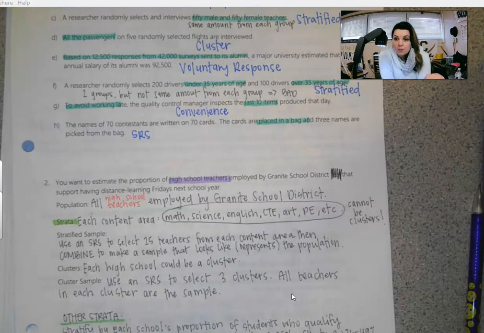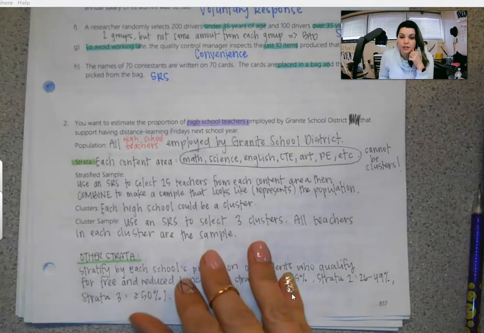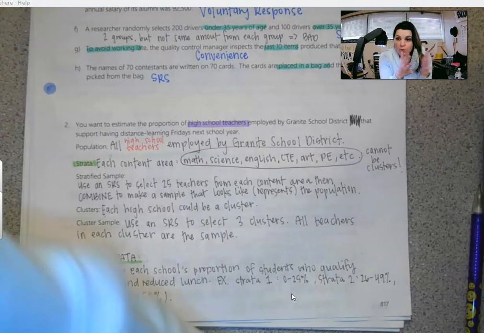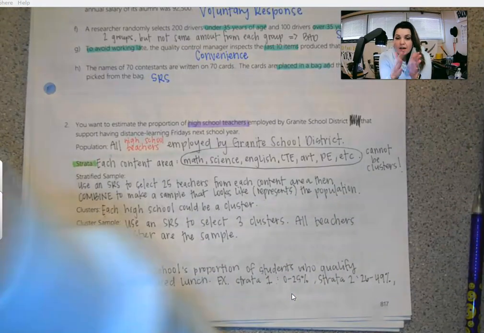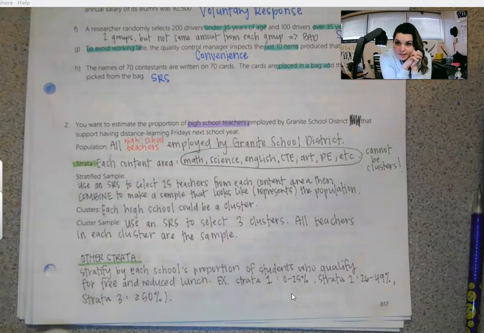So how could I break up a group, or the group of all high school teachers, into groups that look the same within but different from each other? I was thinking that I could stratify by content area. So math would be a strata, science would be a strata, English would be a strata, CTE, and so forth. Because I think that these teachers would have different opinions about continuing distance learning.